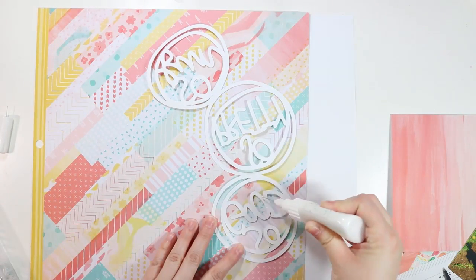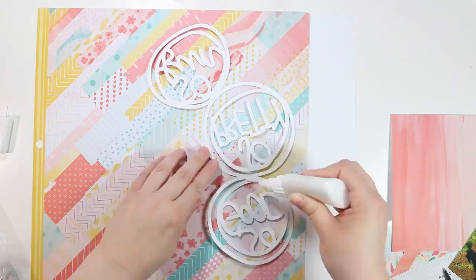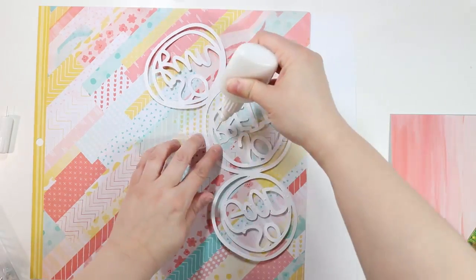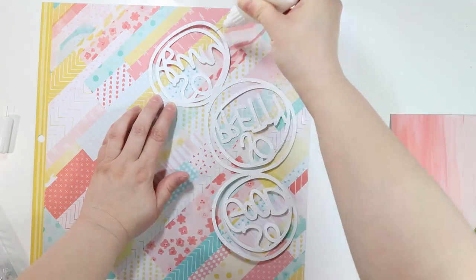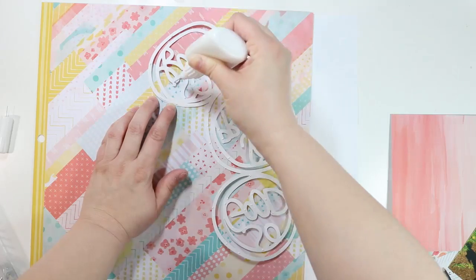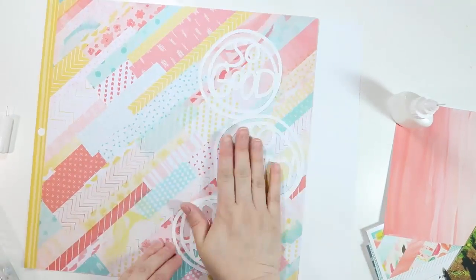So what I'm going to do is I found that pattern paper. I've used it before from the 6x6 paper pad that has all of the strips of different patterns on it, and I'm going to layer that behind the entire cut file. I thought I would back each one with a different pattern paper, but I decided not to do that.